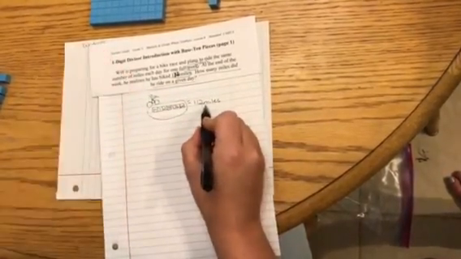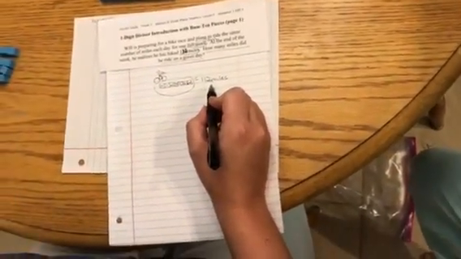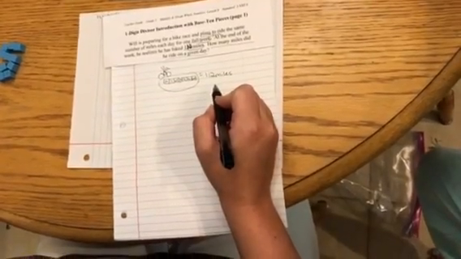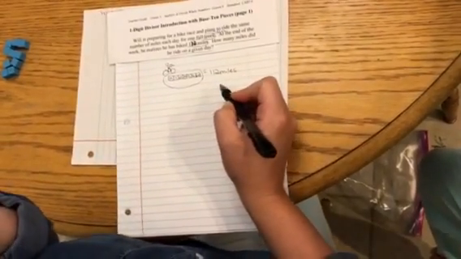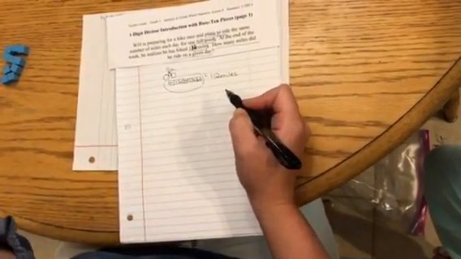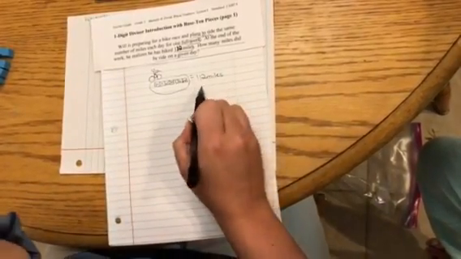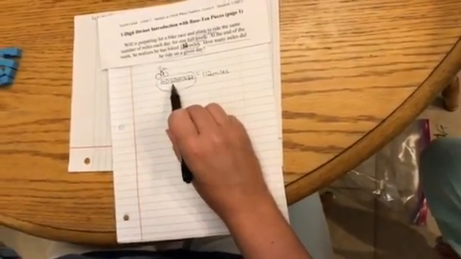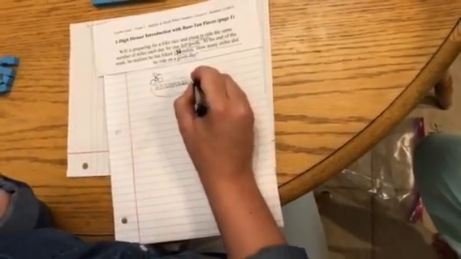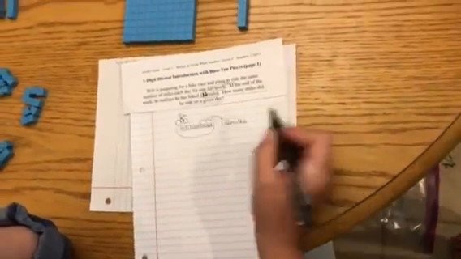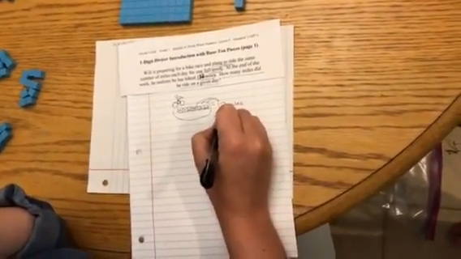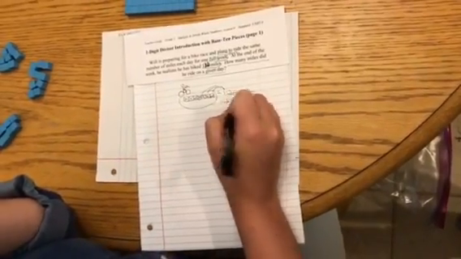So if this was my total miles, what operation do I need to do? Go ahead, turn to somebody sitting next to you and share what operation we need to do to solve that problem. So you were right. It is division because I have to share that with each day. So I'm going to do 112 divided by 7.